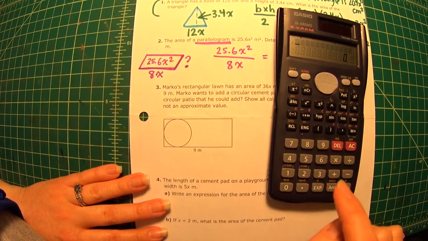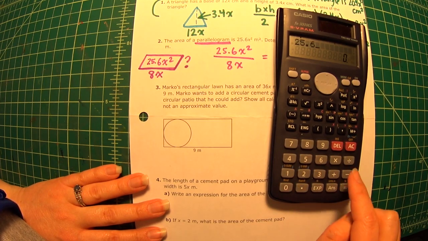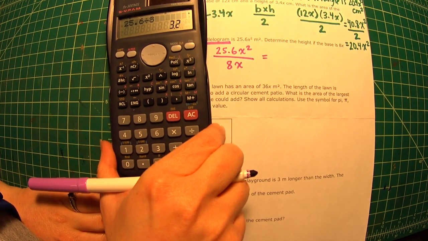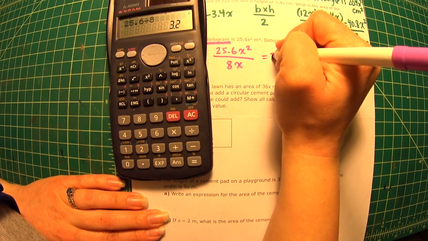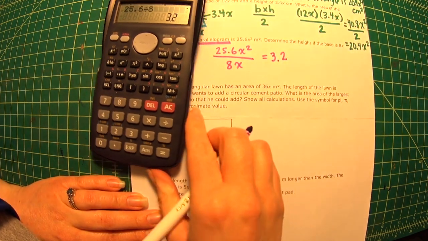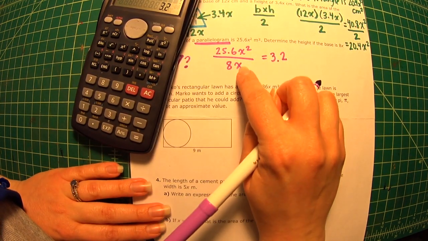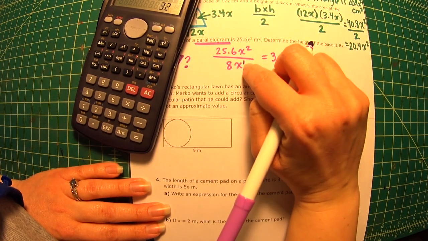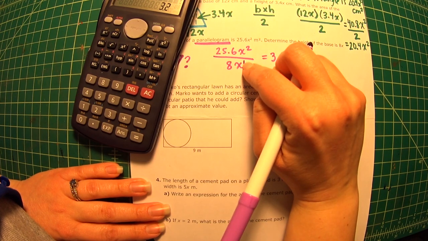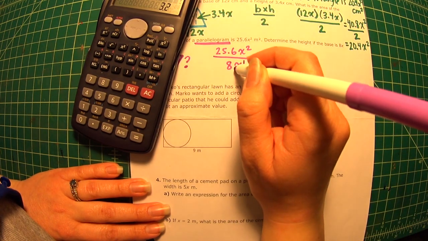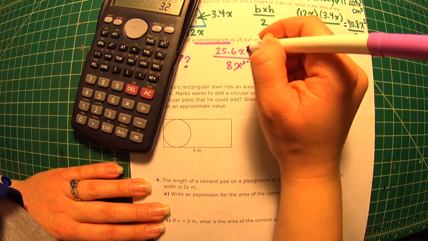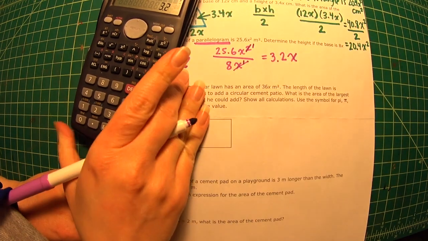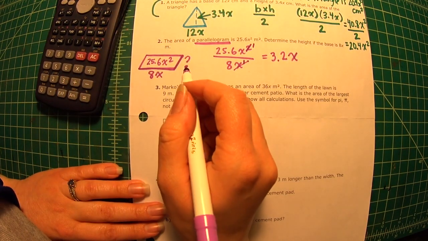Okay, so numerical coefficients first. 25.6 divided by 8 gives me 3.2. And then I've got x squared divided by x. So if I think of exponent laws, there would be a 1 exponent here, so 2 minus 1 would leave me with just 1x. Or the other way you can think of it is this x would cancel with one of these x's up here, and I would be left with just 1x. So 3.2x then would be my missing factor.